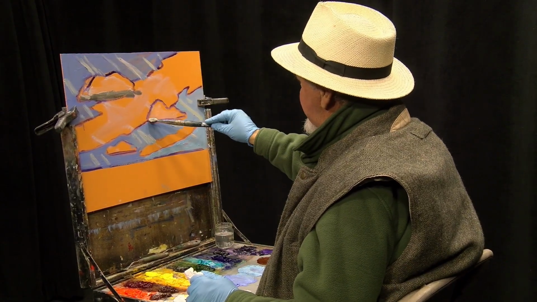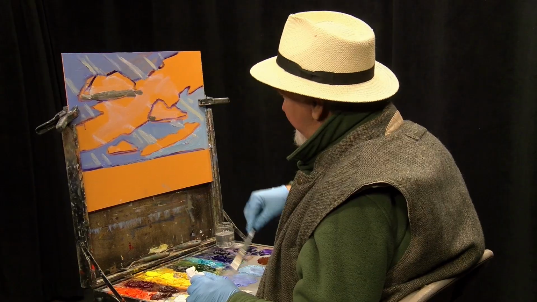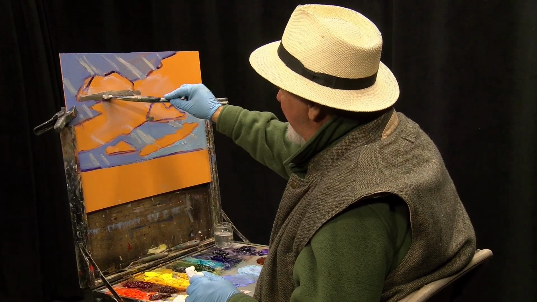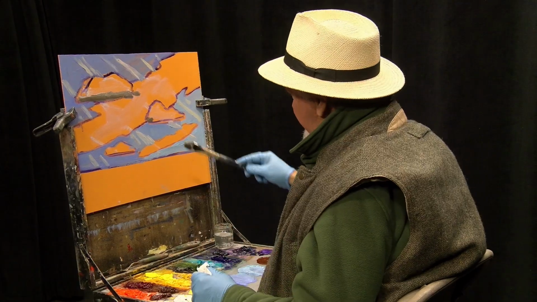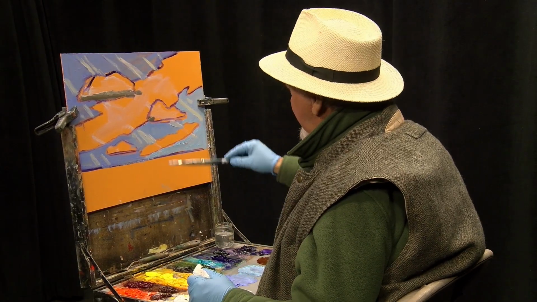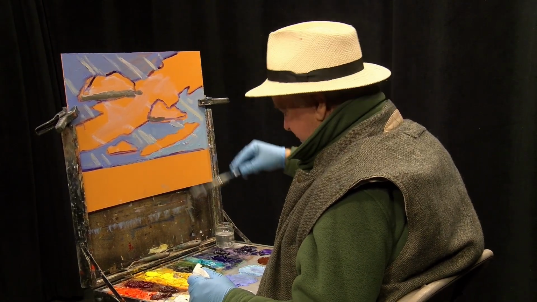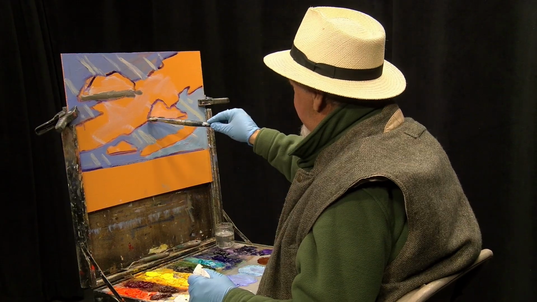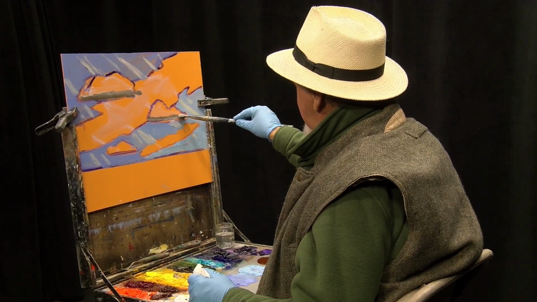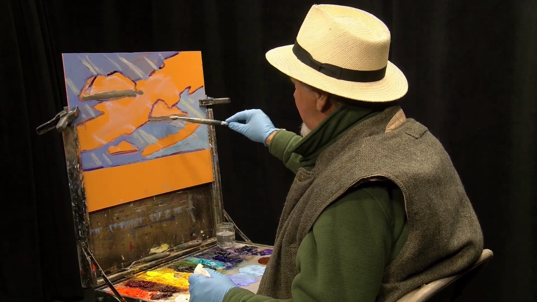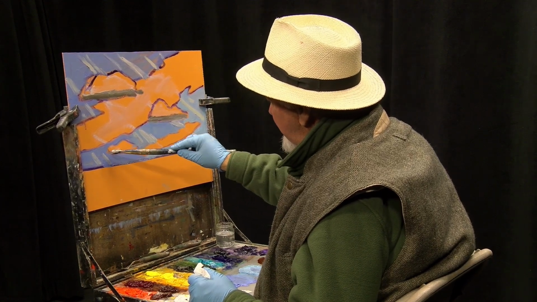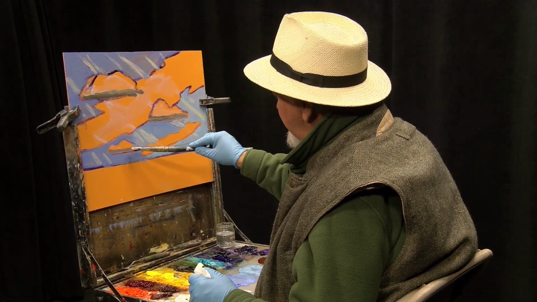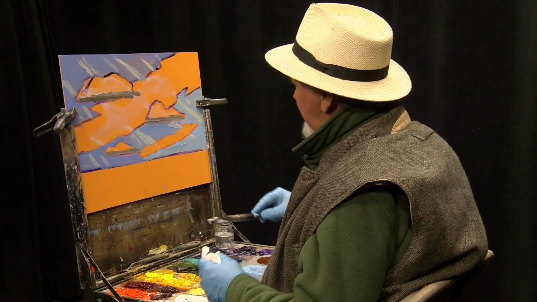And same thing with this cloud. Oh, the other thing is, this one right here has got to be the darkest. Then as it goes away, it gets a little bit less, not quite as, oops, let me get it a little bit lighter. And then the last one is the least amount of color.